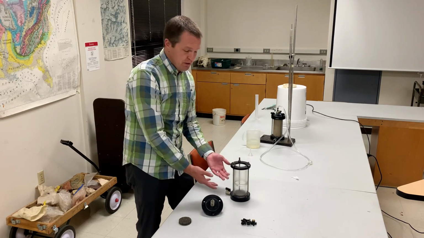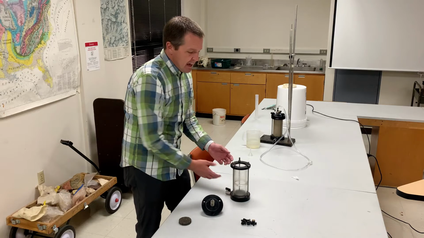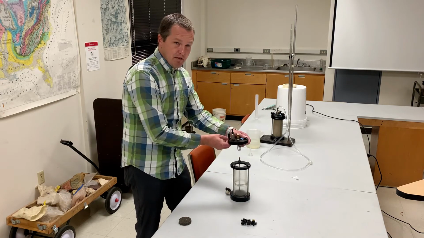So we have to imagine that we've now filled this column with sediment, and we're going to have water coming in the top of our permeameter.